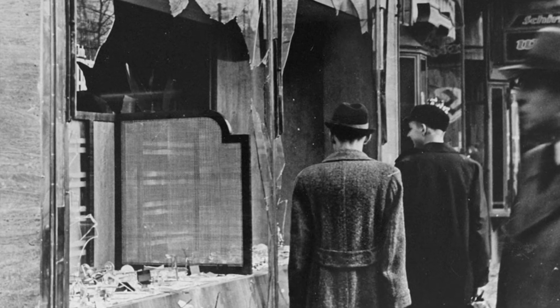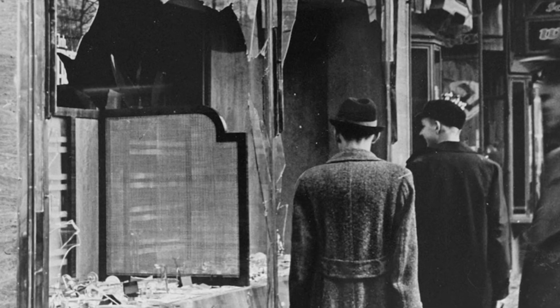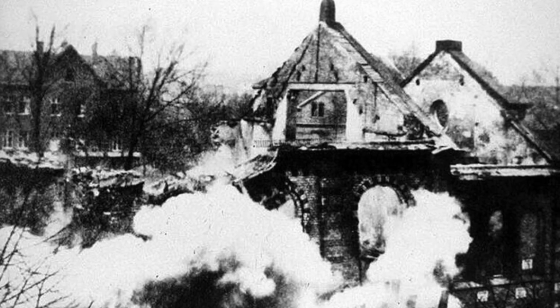In 1938, Kristallnacht takes place. This is called the Night of Broken Glass. Hitler basically gives his troops the permission, and the German people as a whole, to attack Jewish-owned businesses and synagogues, and it's a very scary time to be Jewish in Germany. More than 30,000 Jews were dragged from their homes and taken to concentration camps that night.